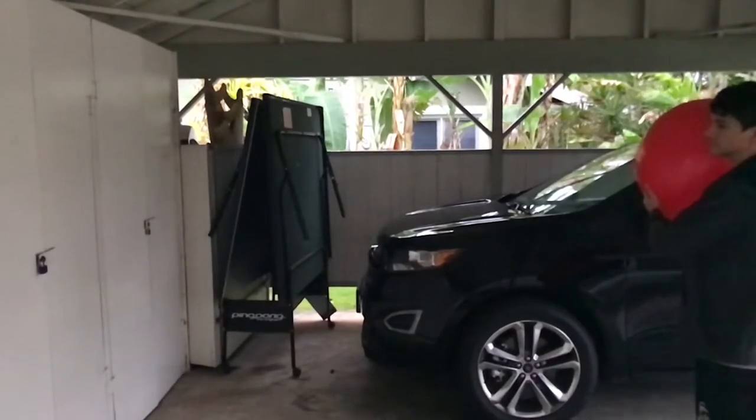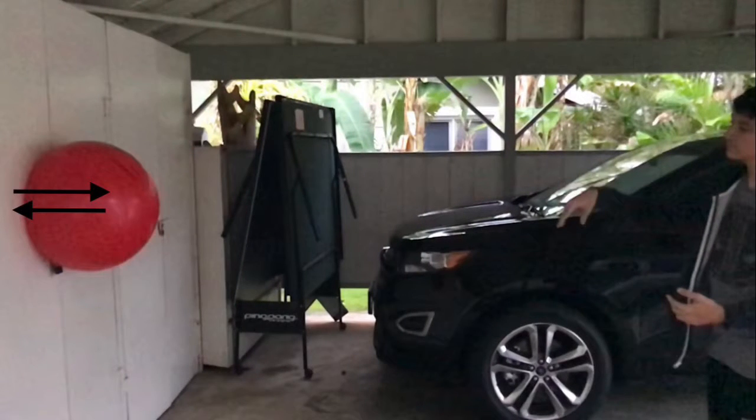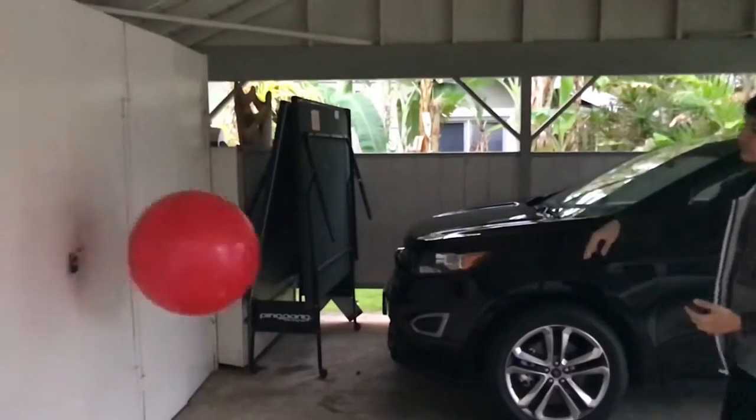In this one, you can see that as the ball hits the wall it is thrown at, it exerts a force on the wall, which exerts the same force back on the ball and sends it back toward its thrower.